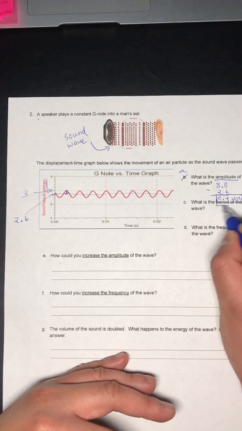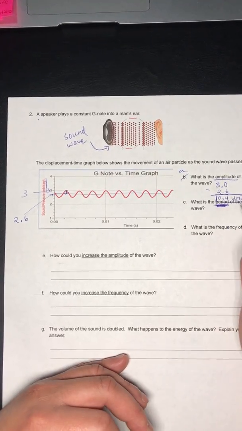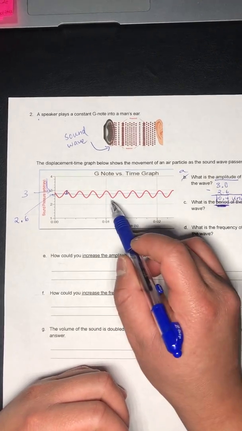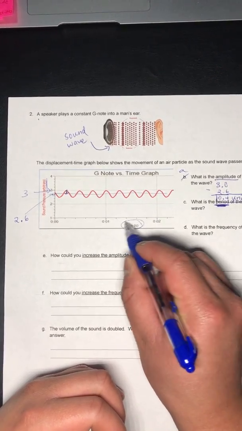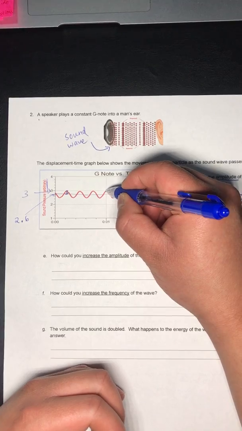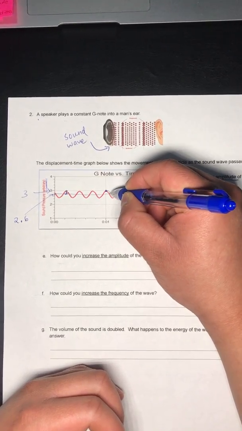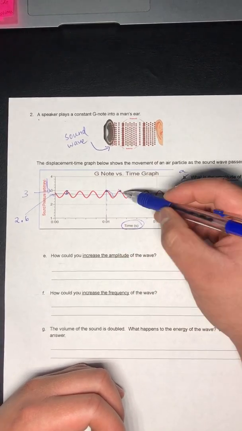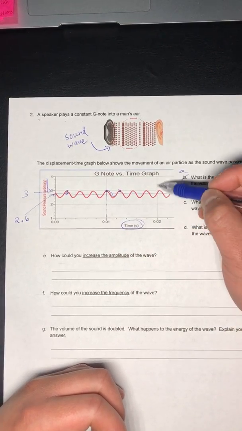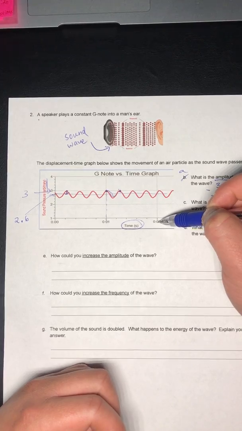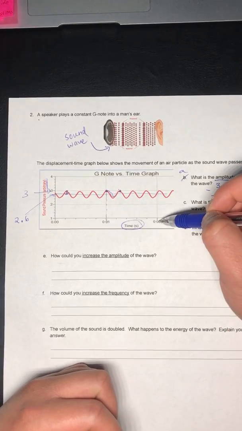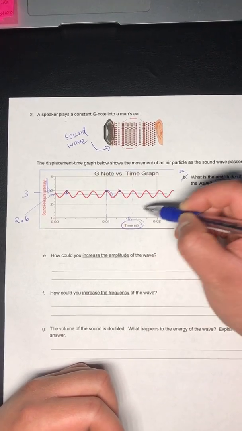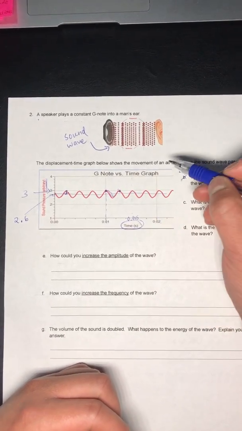Okay, moving on. What is the period of the wave? Remember, period is how much time to complete one pulse or one vibration. So here's time on the y-axis. How about we do from this crest to this crest? That's one pulse right there. So this starts at 0.01. This over here is 0.02, excuse me. So then the middle has to be something like 0.015. I'm just going to estimate.